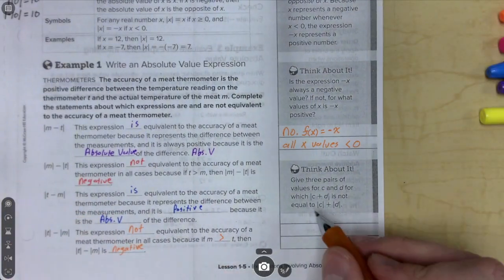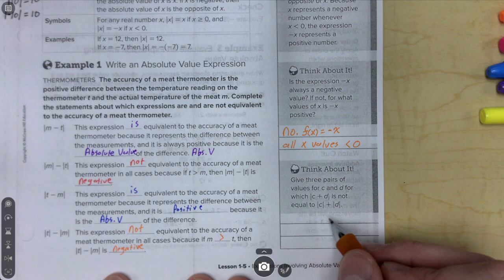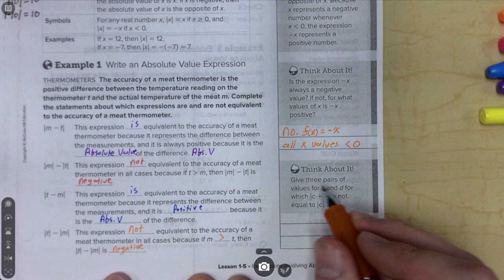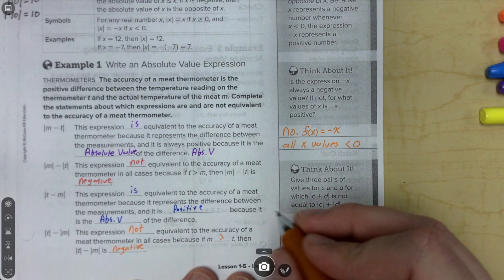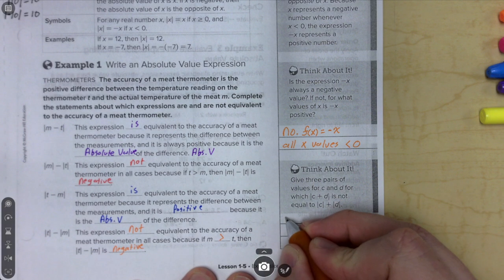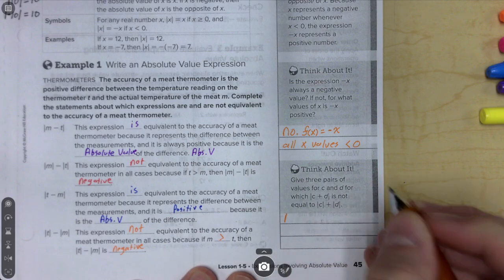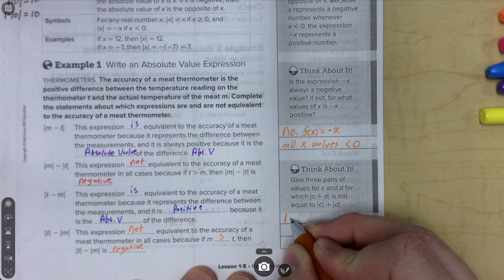It asks us for absolute c plus d is not equal to absolute c plus absolute d. Give 3 pairs of values for c and d, which this is not the case. All right. Well, first one we could do, let's do 2 and 3. Yeah, let's do negative 2 and 3.